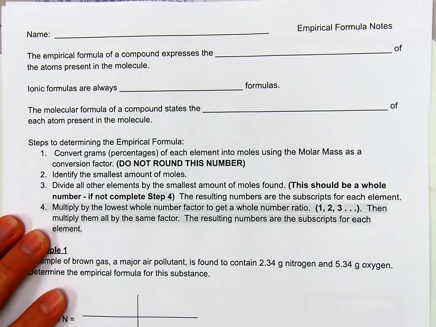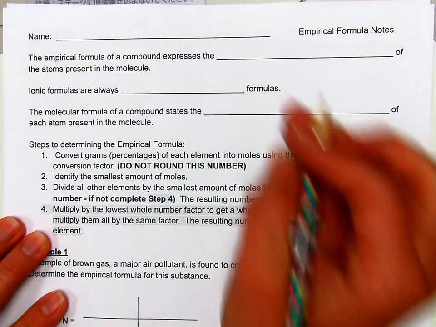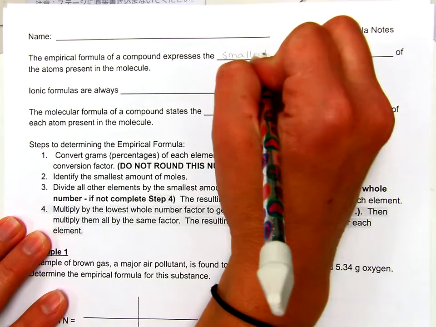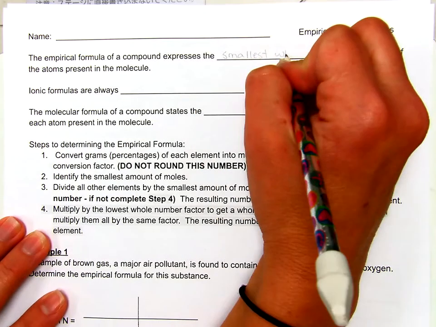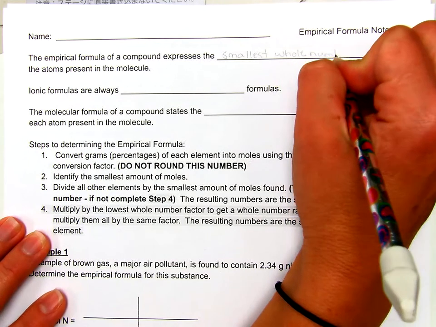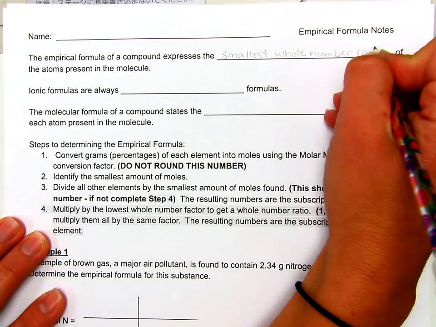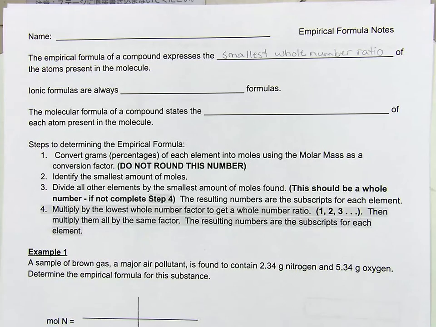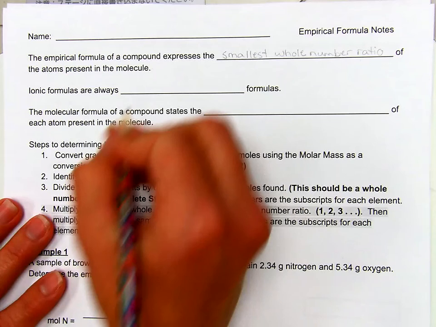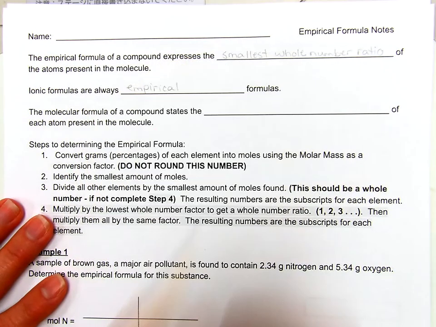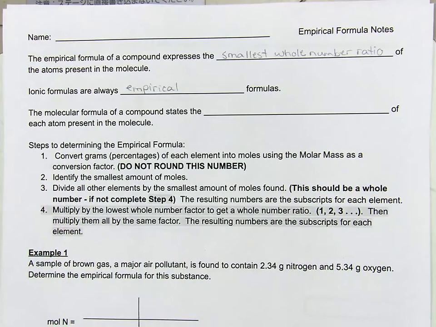So first of all, what is an empirical formula? It is the formula of a compound that expresses the smallest whole number ratio of the atoms present in the molecule. Ionic formulas will always be empirical formulas. When I say the smallest whole number ratio, kind of like in reducing fractions, 4/8 can be reduced to 1/2.